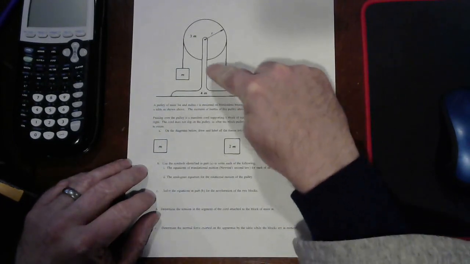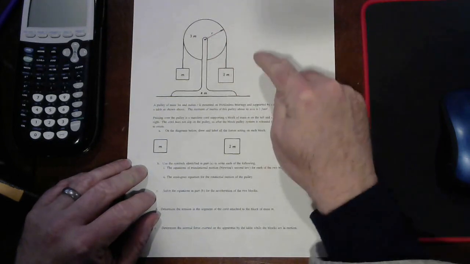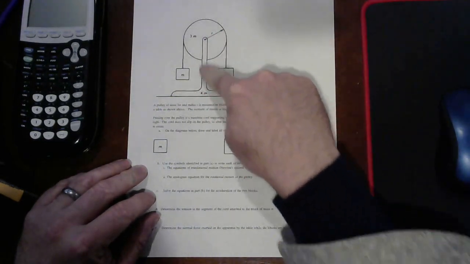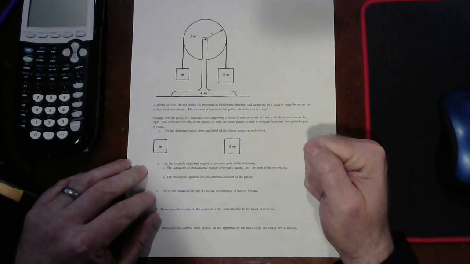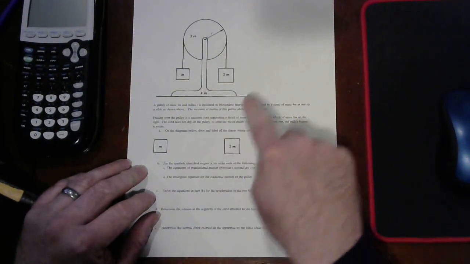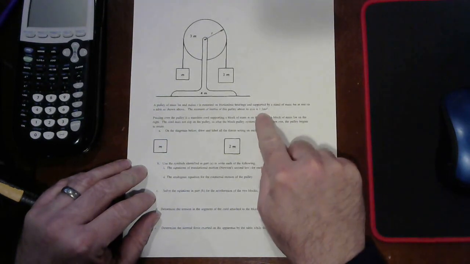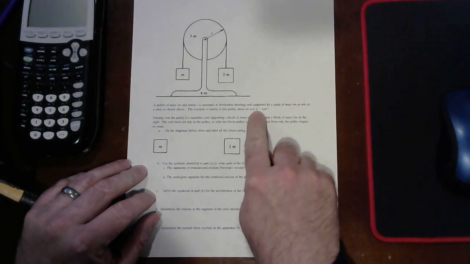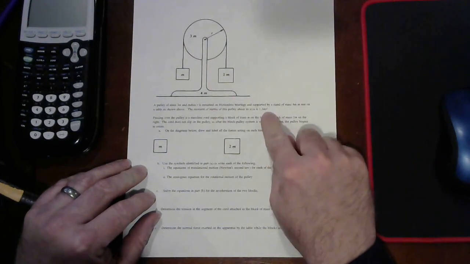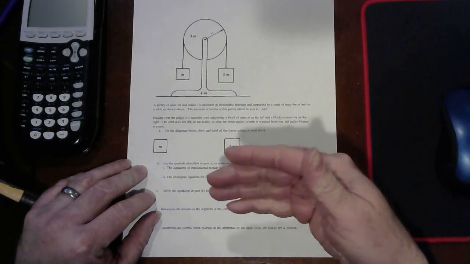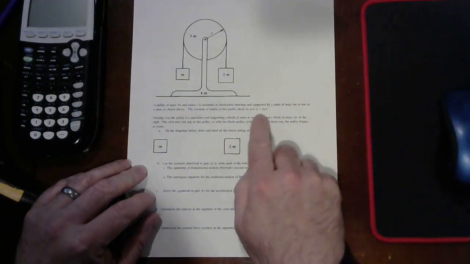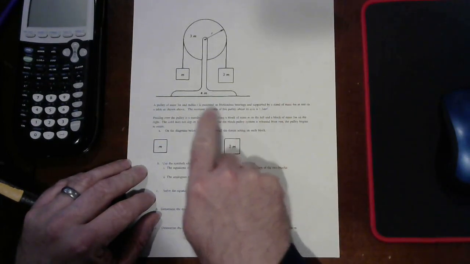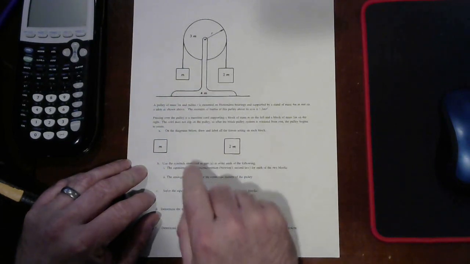It says here, we have this pulley of mass 3m and radius r mounted on a frictionless bearing supported by a stand that has a mass 4m. And it says the moment of inertia of the pulley around its axis is 1.5 mr squared. You say, hey, gosh, that would be like 1/2 the mass, 3m, times radius squared. That's just the moment of inertia of a disk. Okay. Passing over the pulley is a massless cord supporting the block of mass m on the left and mass 2m on the right.